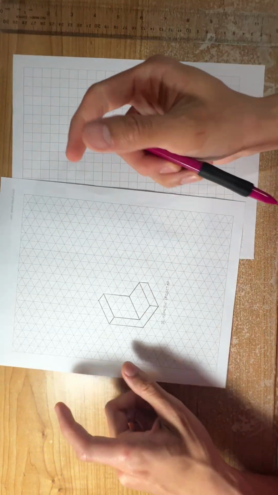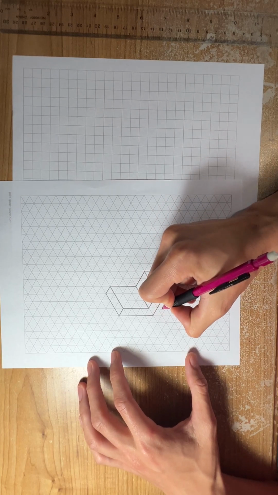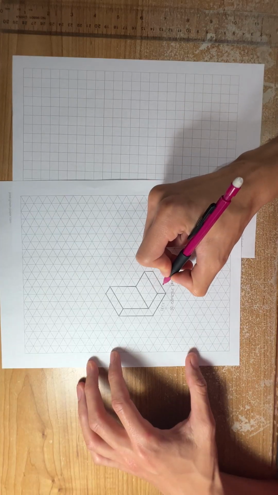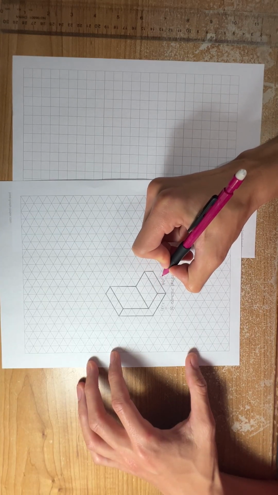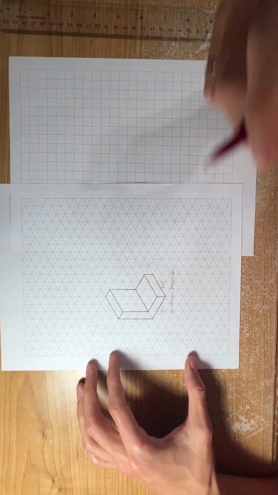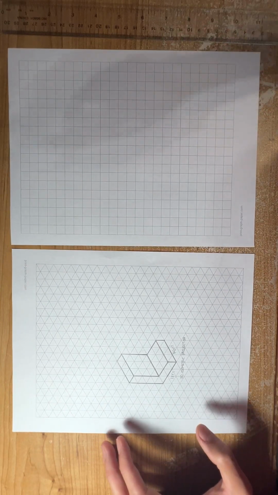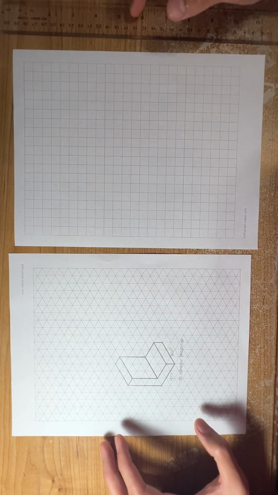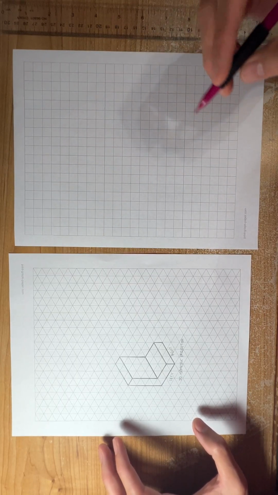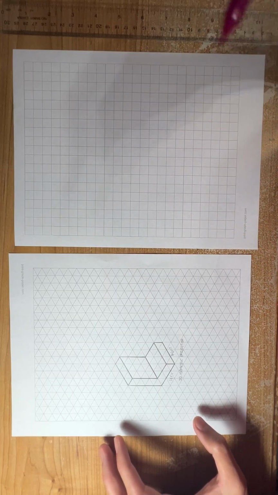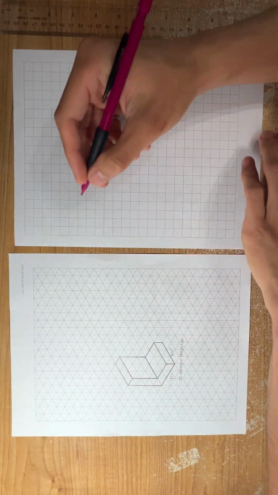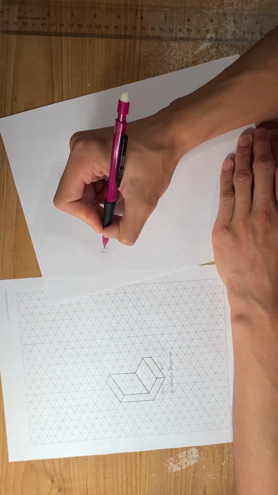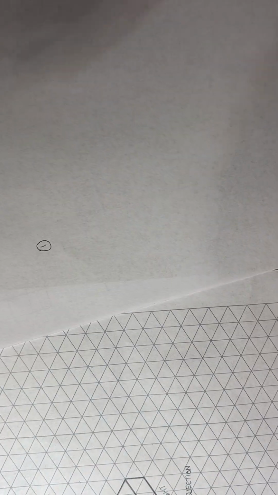This side can be considered the left side, and on this side we can call it the right side. So I just have it labeled there. I'm going to be zooming in and out of this video so that you can get a closer look at what I'm doing. So an orthographic projection consists of 3 views. Let me zoom in so you can see.